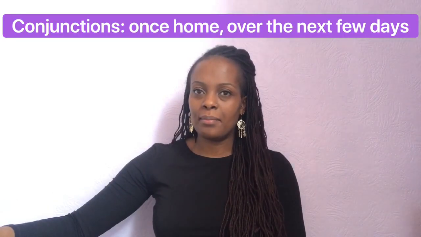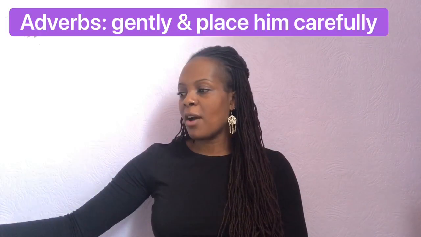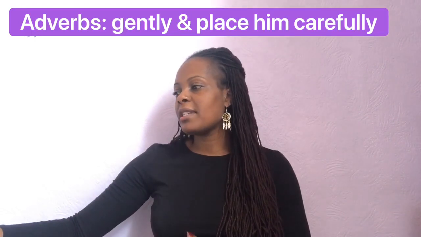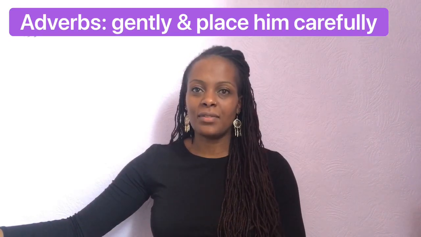And then we go on to conjunctions, adverbs and prepositions. So an example of one of the conjunctions would be once home, okay, or over the next few days. An example of an adverb is gently, but an adverb for place and for cause, you could have place him carefully, okay? So you've got to really look at the difference.